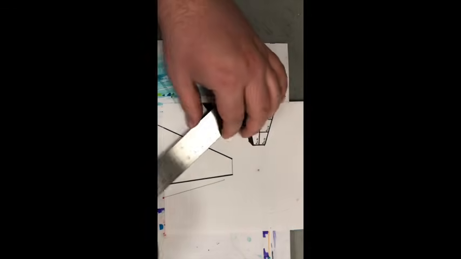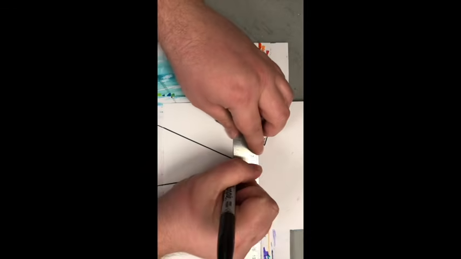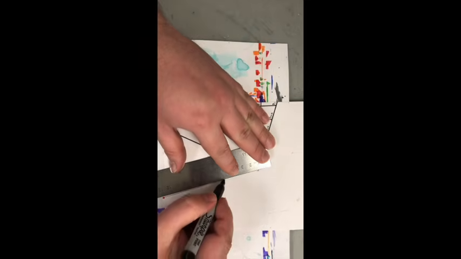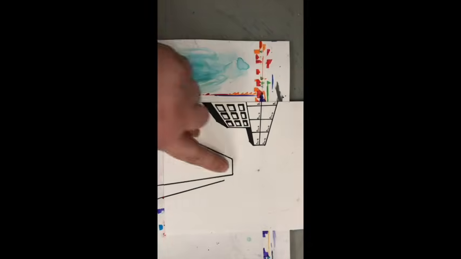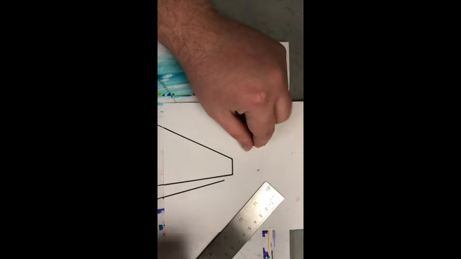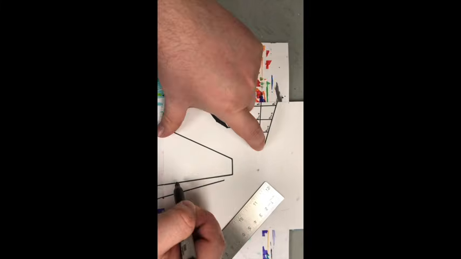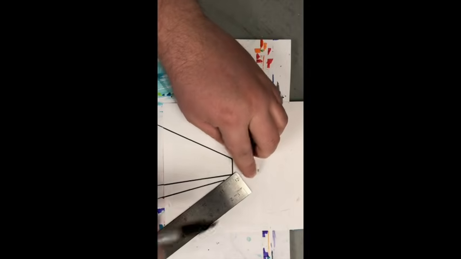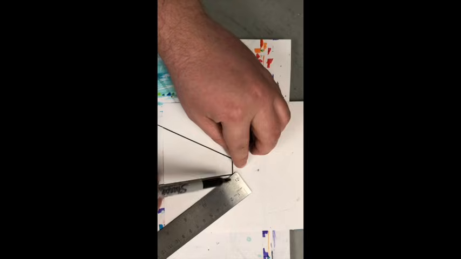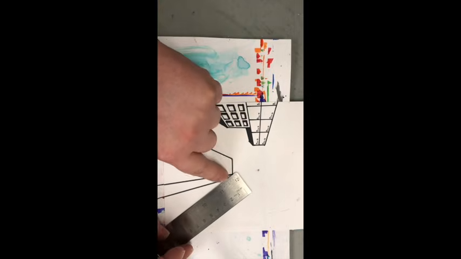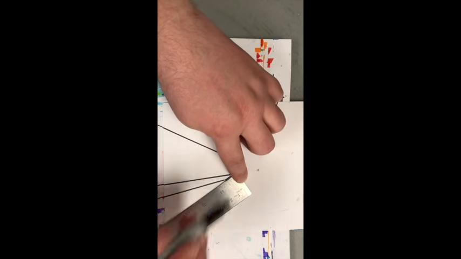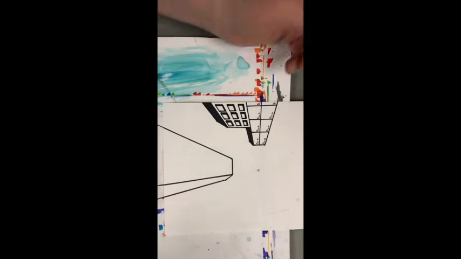Trace. And trace. And now I'm going to outline this one. Okay, so to connect my first side to my second one, I'm just going to use my ruler and draw a line from the top of my building to the top of that line, just like so. And now my building is really done.